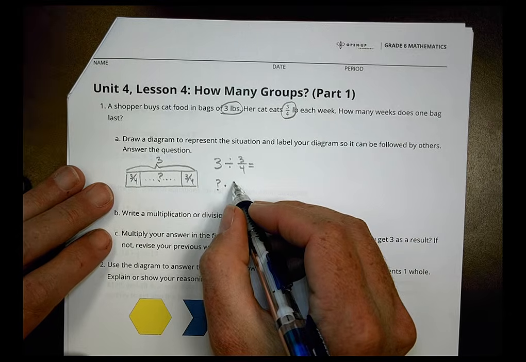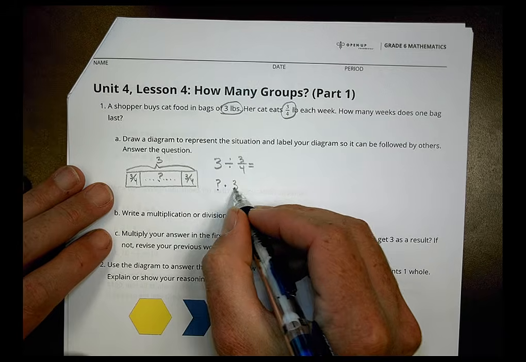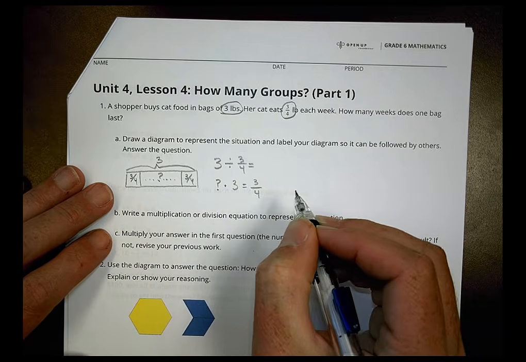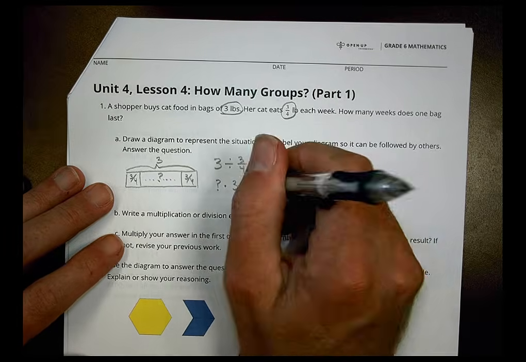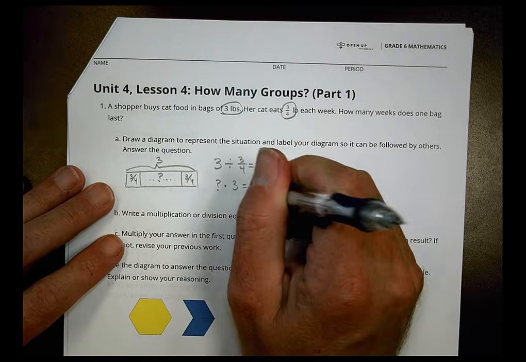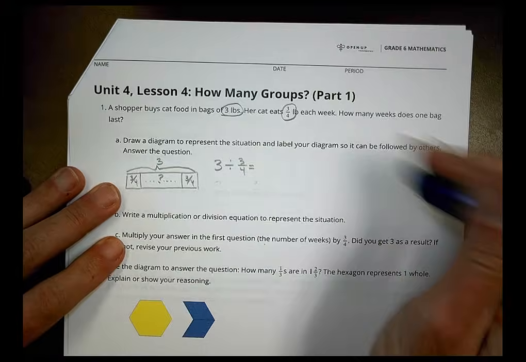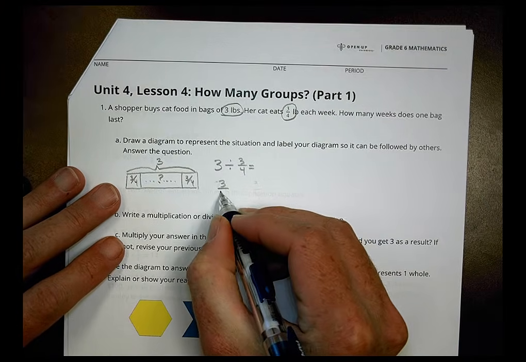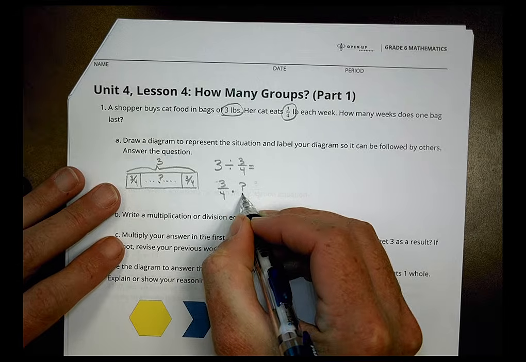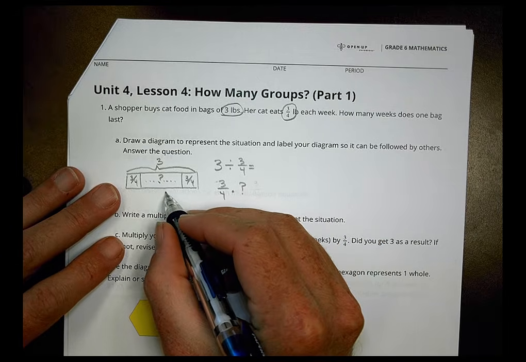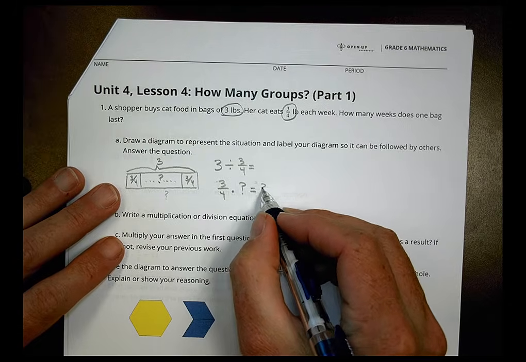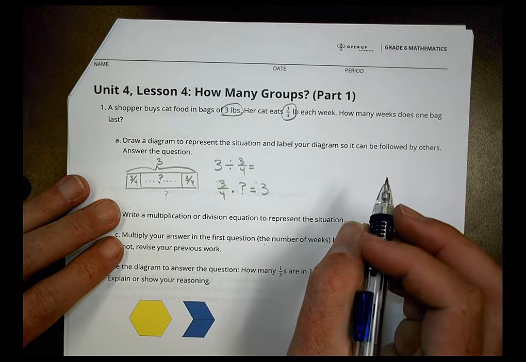Let's do what number times 3 will equal 3/4. Okay, no, I don't like that way. Let's do 3/4 times a number. Let's do 3/4 times what number? Here's our question mark. It's going to be equal to 3. And that's a little bit better to think about, I think, for you guys.